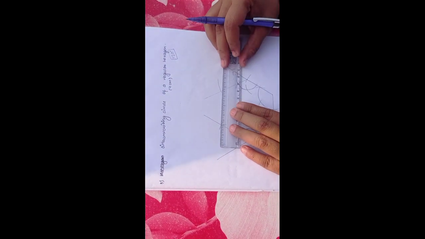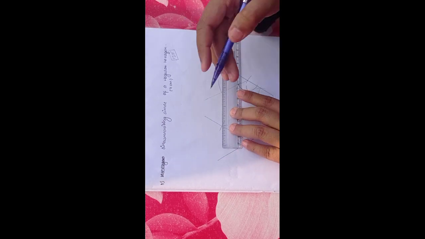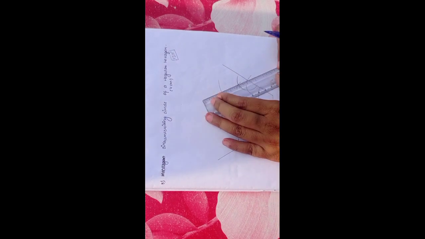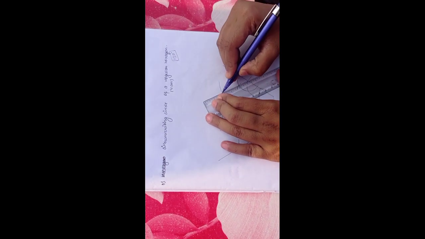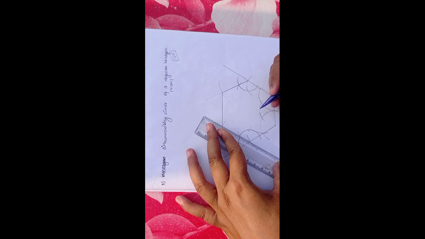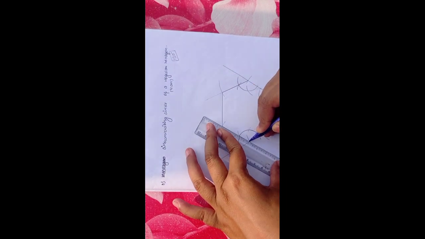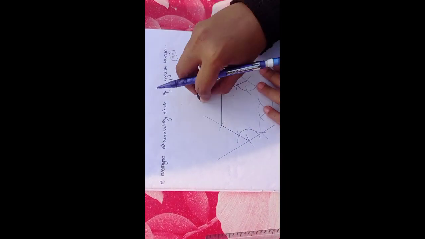So I'll measure 4 centimeter once again, and I'll cut it here. So now I don't have to make another 120 degree. I can just simply join these 2 points because that is the finishing end of the hexagon. So this is our hexagon. I will just darken the important lines so that you can understand, and I'll rub the rest. So this is my regular hexagon whose each side is 4 centimeter.